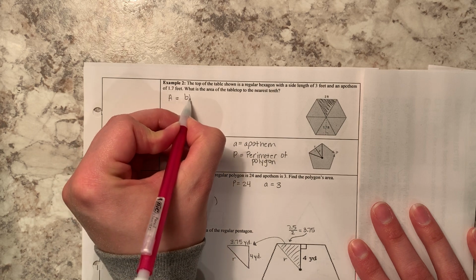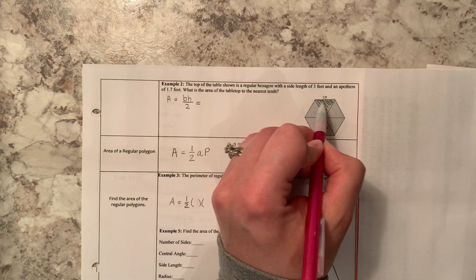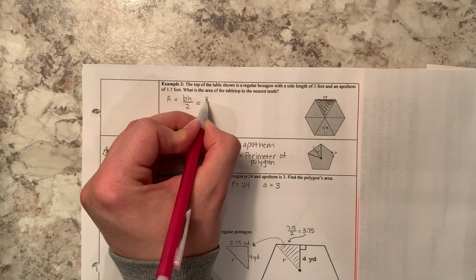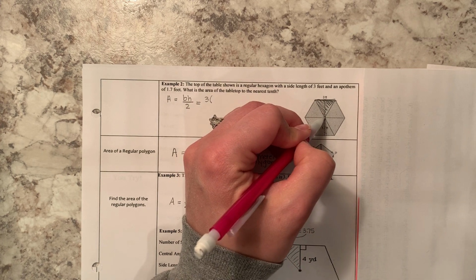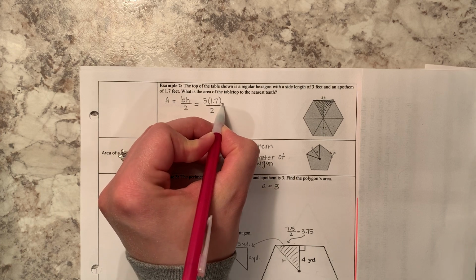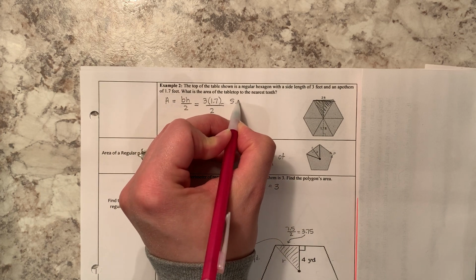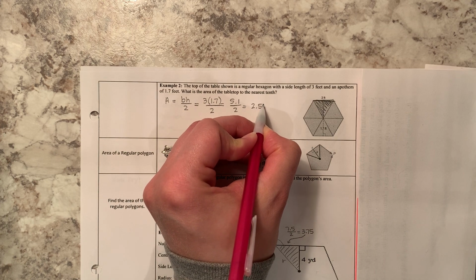So I'm going to do base times height divided by 2. The base of my triangle is this piece here, which is 3. The height of my triangle is actually down here. It could be drawn up here, but they drew it down here. It's the same thing, 1.7, and then divided by 2. That gets me 5.1 divided by 2, and I get 2.55.